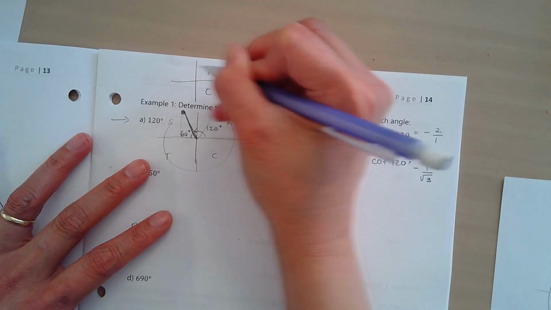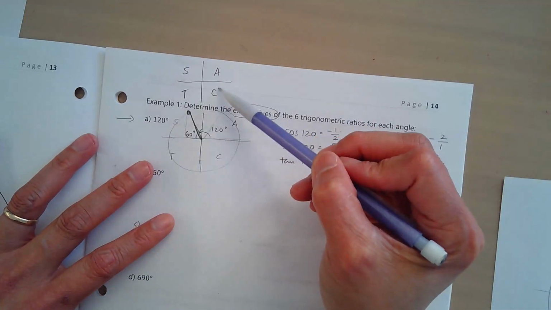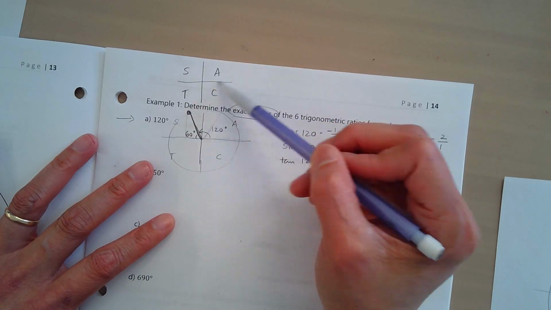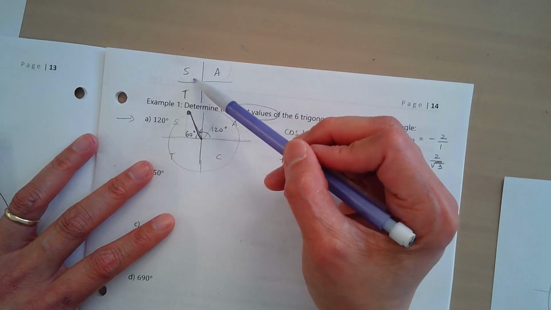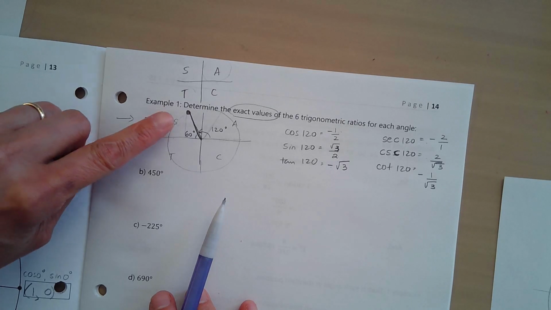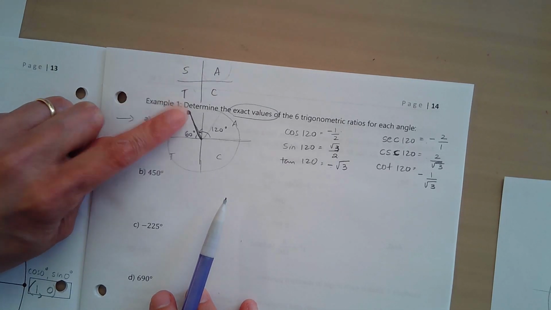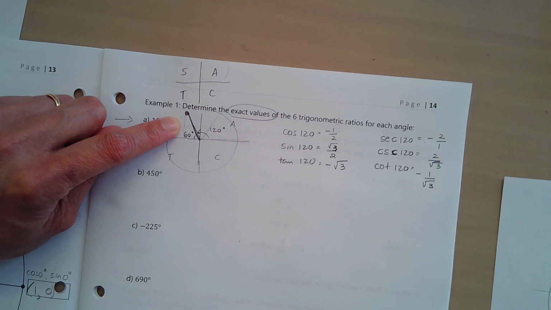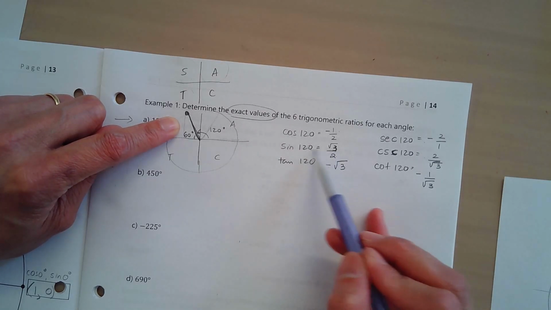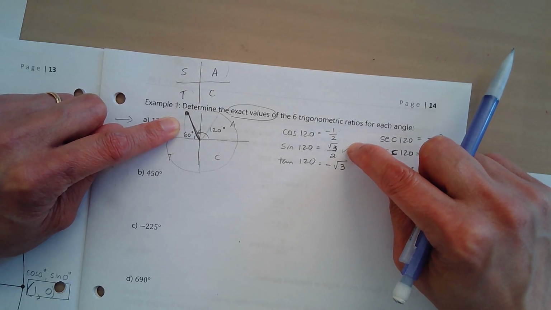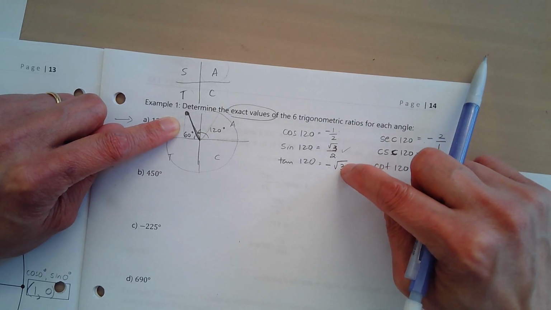So CAST, what does that mean again? Here, only the cos is positive in quadrant 4. All are positive. Sine is positive. Tan is positive. The rest are negative. So, which quadrant are we in? Quadrant 2. So that means only the sine is positive. Only the sine is positive. That's true. It works, right? Only the sine is positive. The cos is negative. The tan is negative.